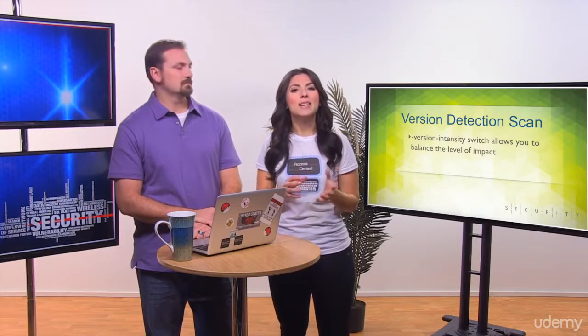Now, to help alleviate the problems that this can cause, the likelihood of each probe being useful in identifying the service is ranked from 0 to 9. Using the version intensity switch in Nmap will allow you to balance the level of impact you have against the increased chance of identifying a service. Nmap version scan provides reports about ports that are open and services being used, and Nmap also details what is really running. Nmap connects to open ports and probes them further to gather the requisite information. That's right, very good. Now let's look at what additional features Nmap version detection provides.